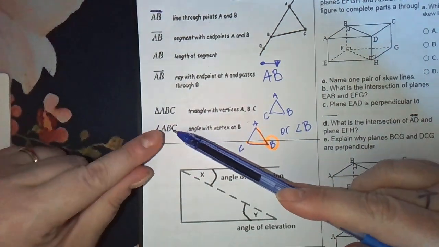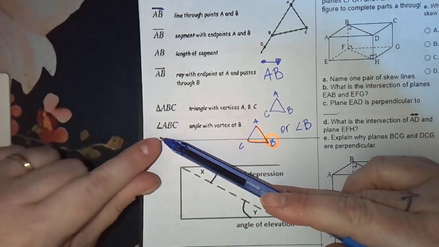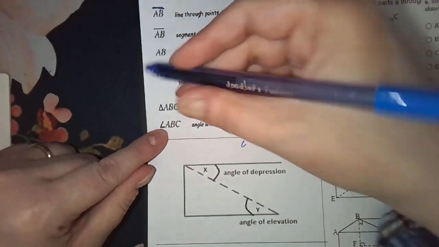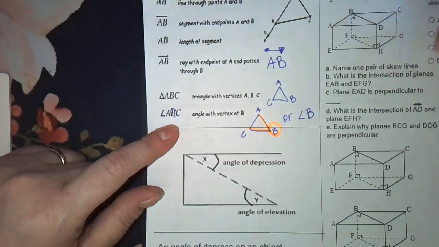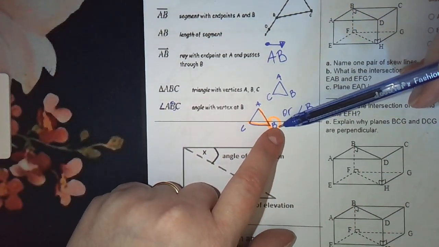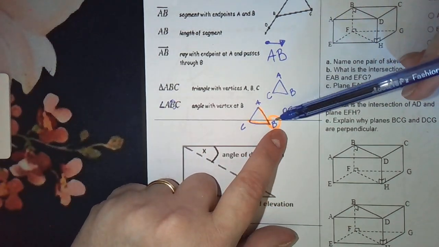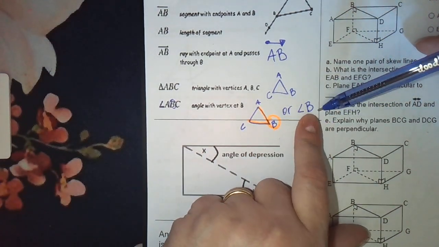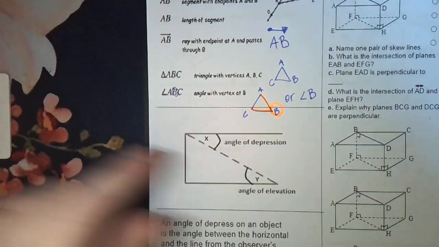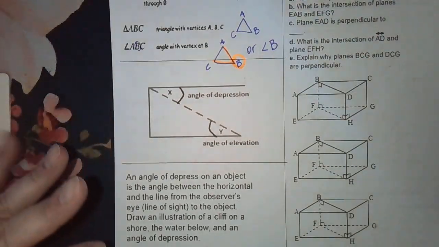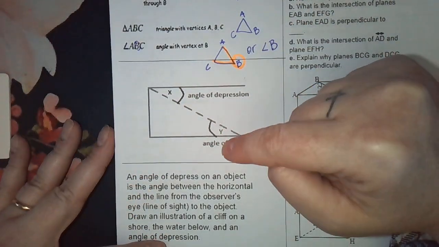So sometimes we're given the angle using multiple letters, and whatever letter is in the middle, that's the angle we're looking at. So ABC means B is the angle we're looking at. Or here's another way to write it with just the less than. Okay? Angles of depression go down, elevations go up.